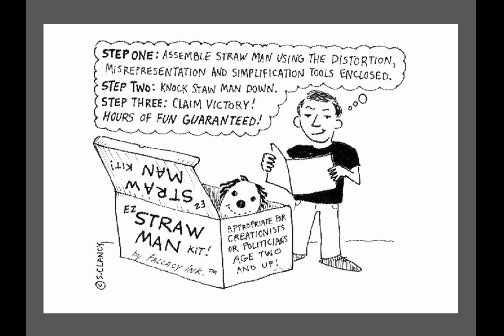So here, there's not much in the way of video because this really has to be found in audio or in writing, but it addresses the fallacy. Step 1, assemble straw man using the distortion, misrepresentation, and simplification tools enclosed. Step 2, knock straw man down. Step 3, claim victory. Hours of fun guaranteed.